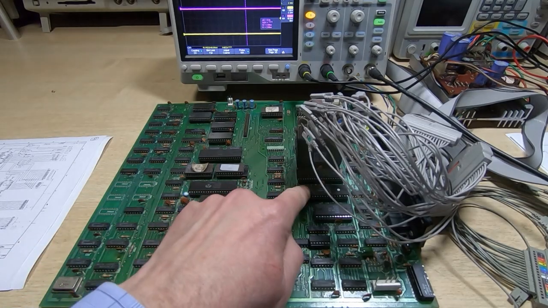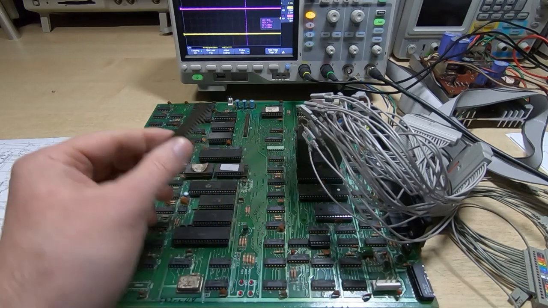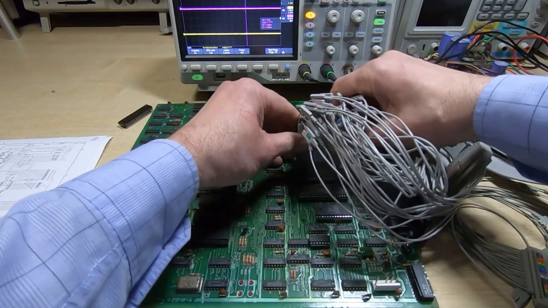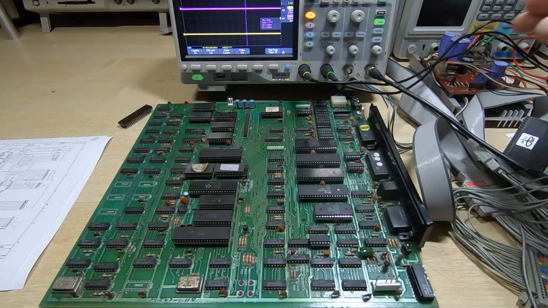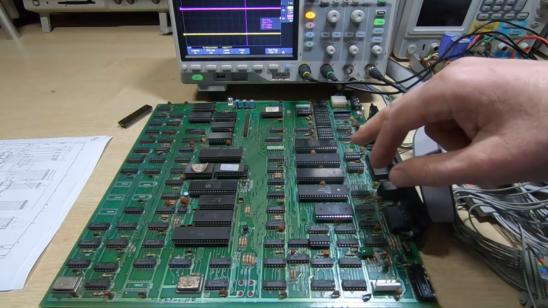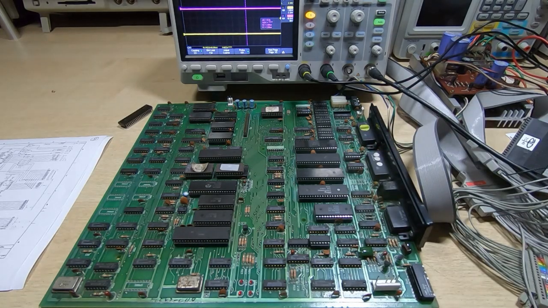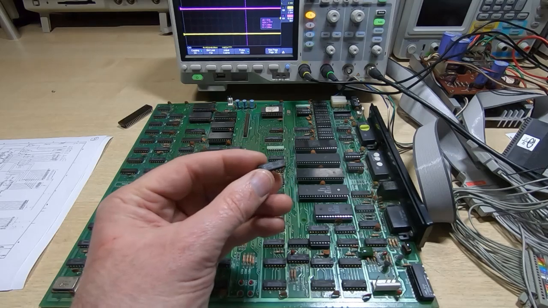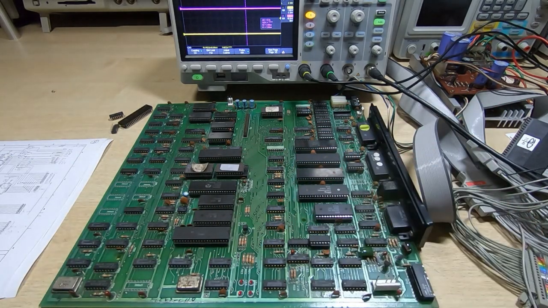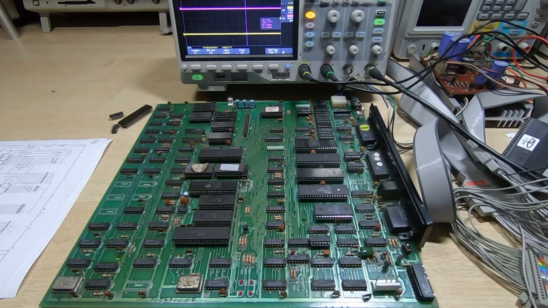I fitted a new SIO chip, and the one I took out I tested and it is indeed faulty, so that can be put to one side. And let's get this out of the way so we can see the board. So I also replaced the line driver and line receiver ICs for that channel on the SIO. They were both getting very hot, so I took those out, tested them, and indeed they have both failed as well. So I've taken those out and replaced them, put the new ones in sockets of course. So we're now ready to boot this back up and see if we get any further through the self-test.